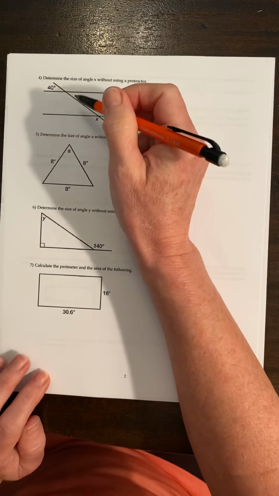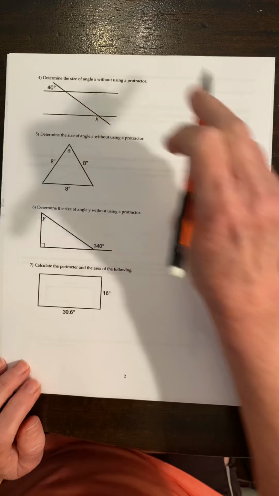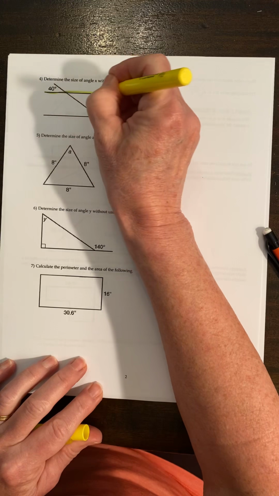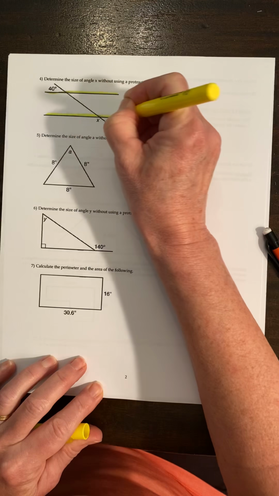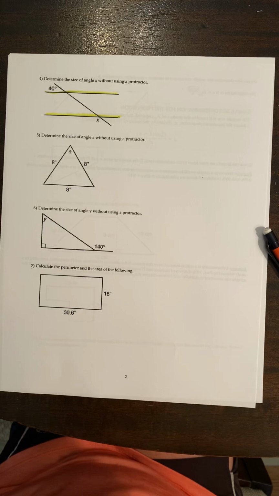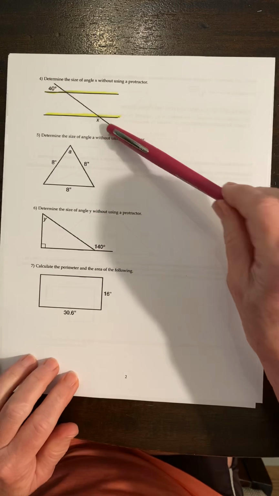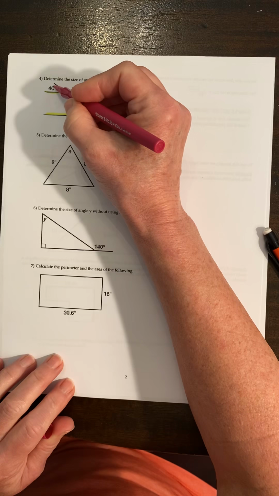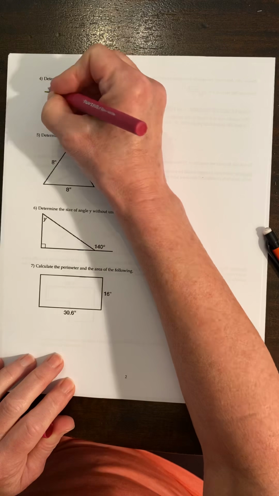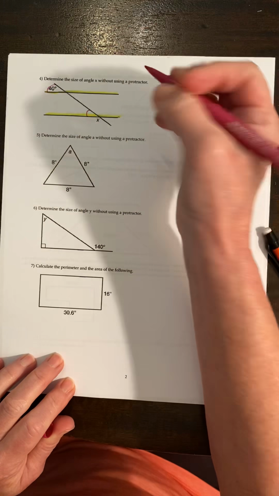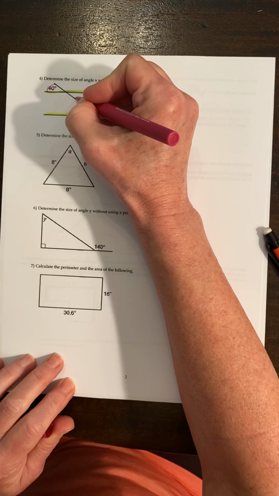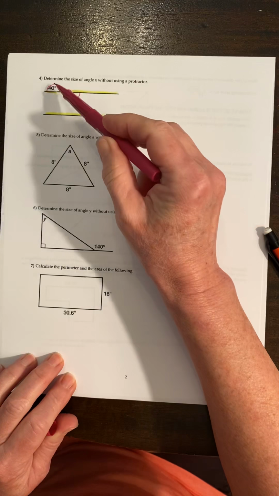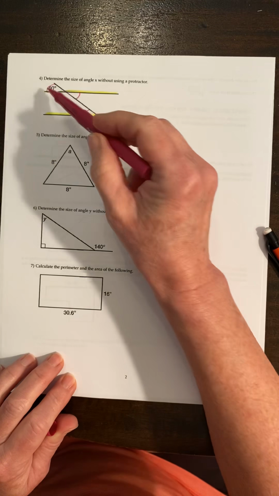Okay, let's see. Now here we have these two lines here, and they're running what we call parallel. Well, when you have parallel lines and then you have a line intersecting parallel lines, what's true is alternate angles are equal. So if this is 40, this is 40. We learned on the previous page that opposite angles are equal, so this would be 40 and this would be 40. So alternate angles and then, of course, opposite angles.